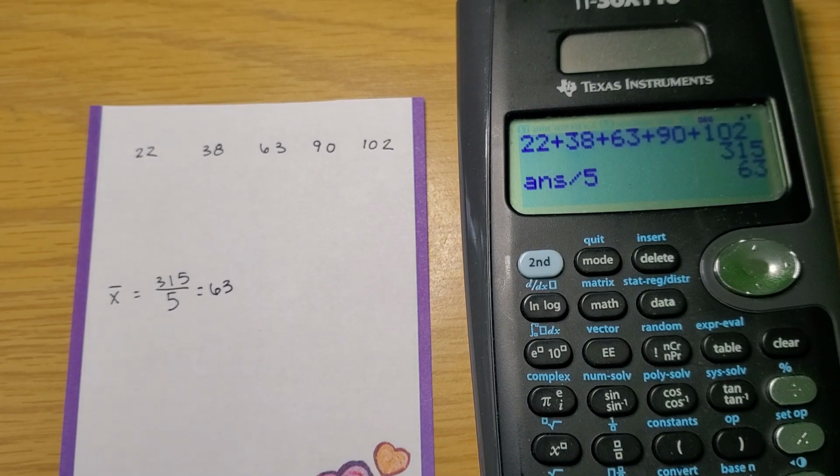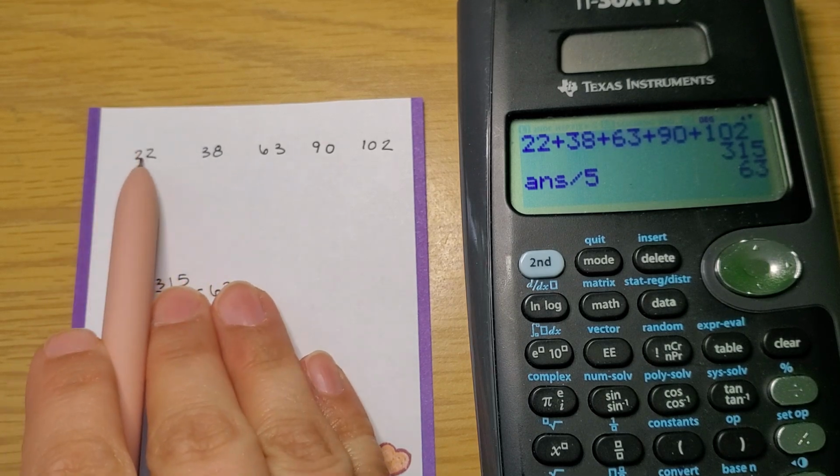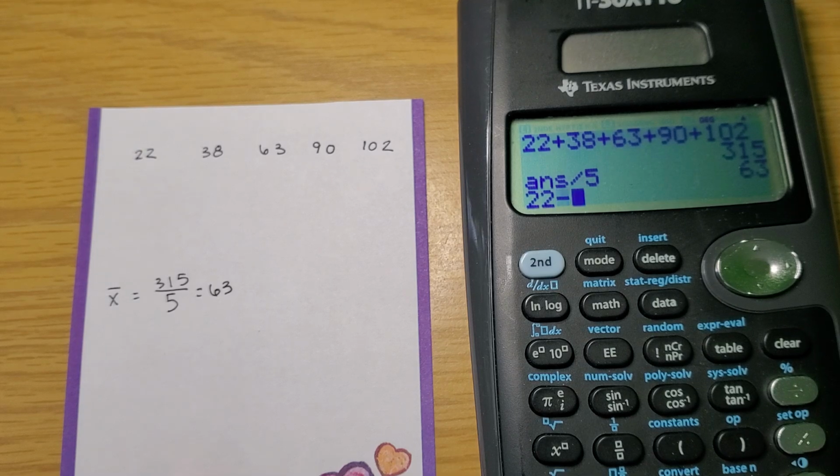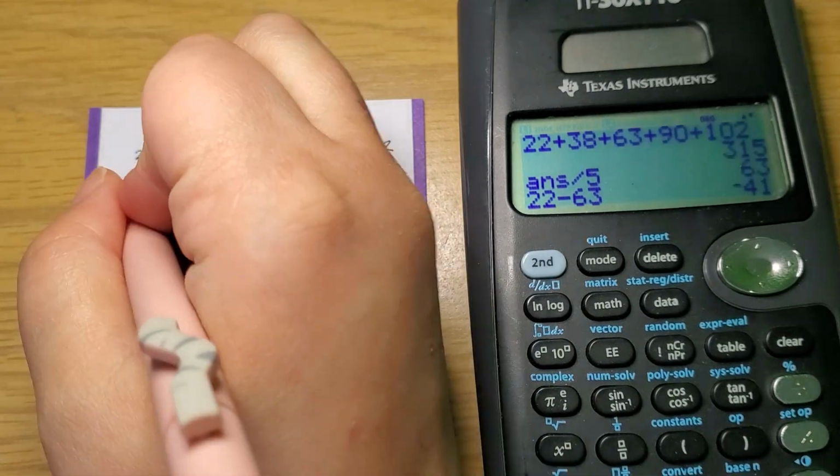My idea here is I want to find how far these numbers are from the mean on average. To see how far a number is from 63, I'm going to subtract 63 from each of these numbers. So I'm going to do 22 minus 63. So 22 is 41 below.